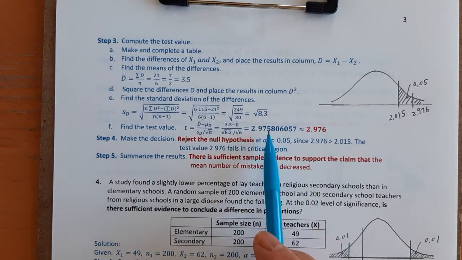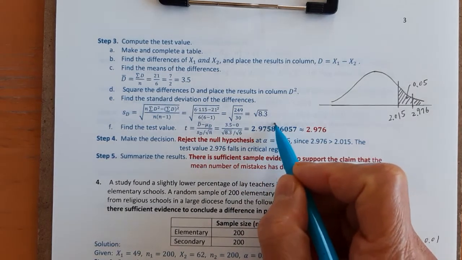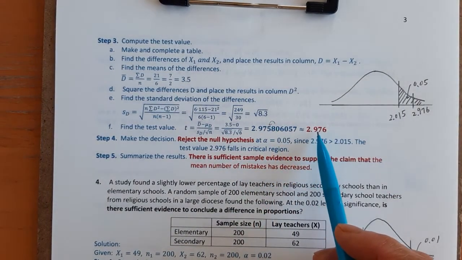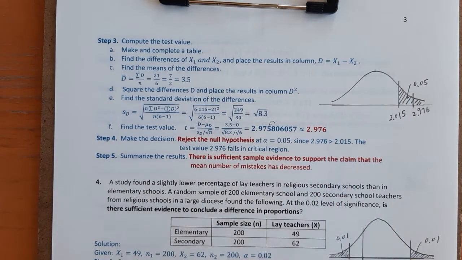Use a calculator and round to 3 decimal digits. You will get 2.976. This is the test value.